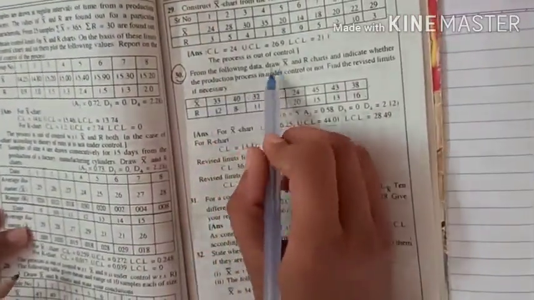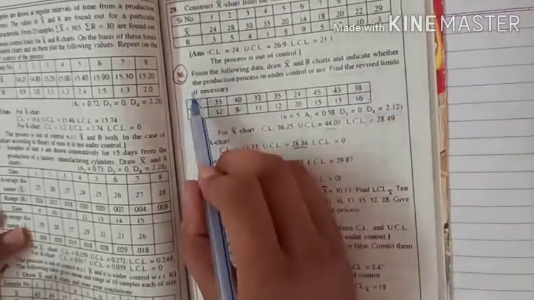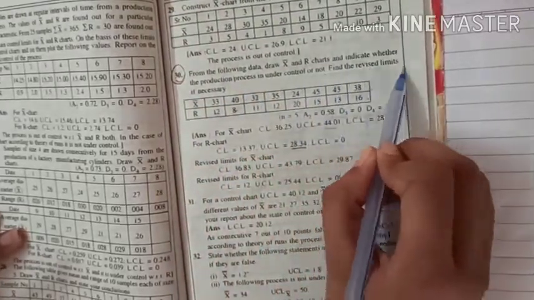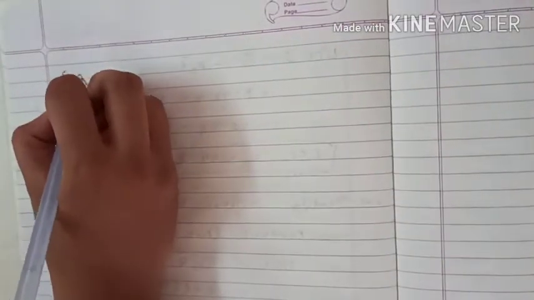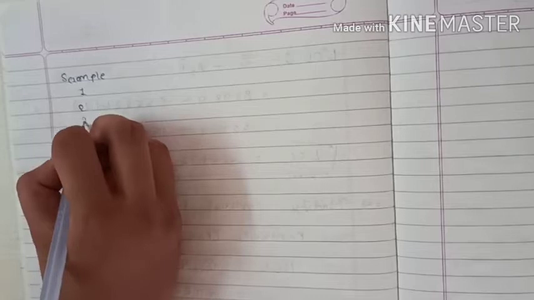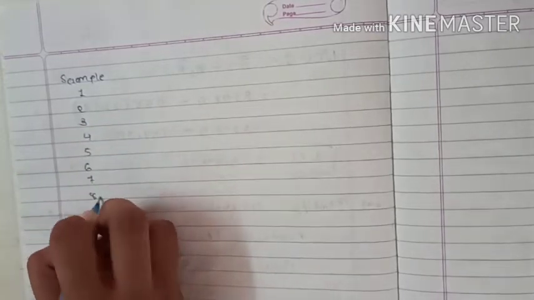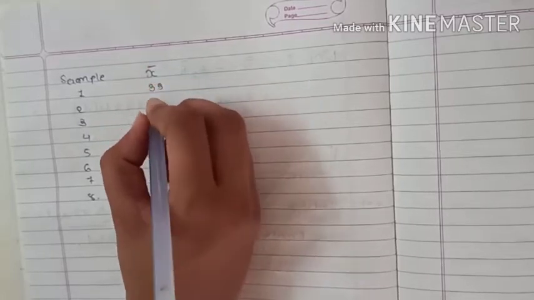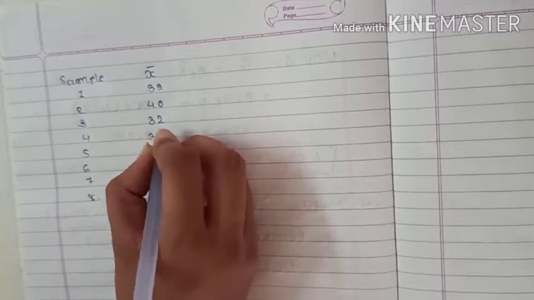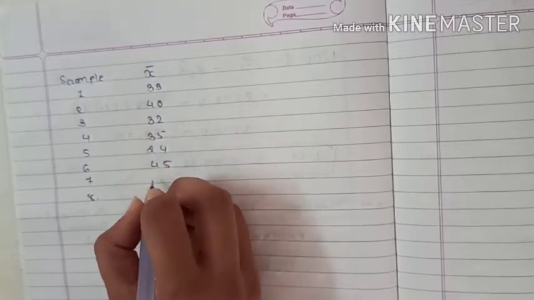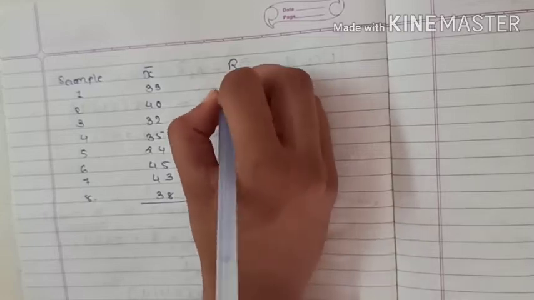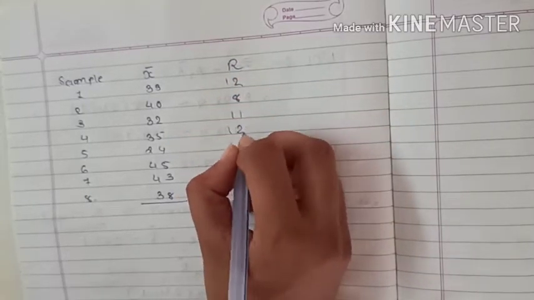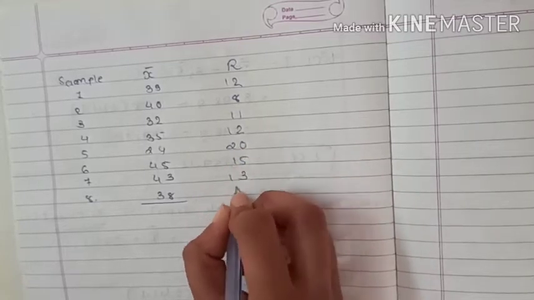Now we are solving practical number 13. From the following data, draw an X bar chart and R chart and indicate whether the production process is under control or not, and find the revised limit if necessary. Let's start. X bar is given, R is given. So we have to take samples 1, 2, 3, 4, 5, 6, 7, 8. X bar is given: 33, 40, 32, 35, 24, 45, 43, 38. Total. Now R: 12, 8, 11, 12, 20, 15, 13, 16.